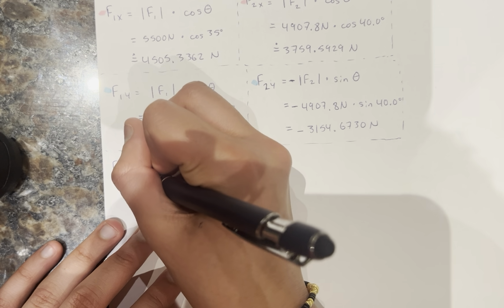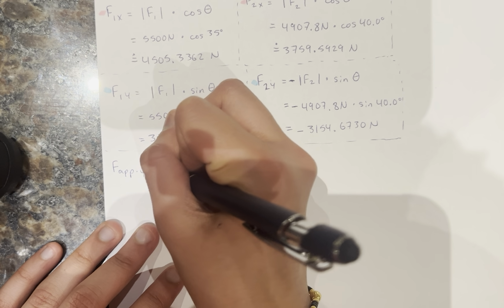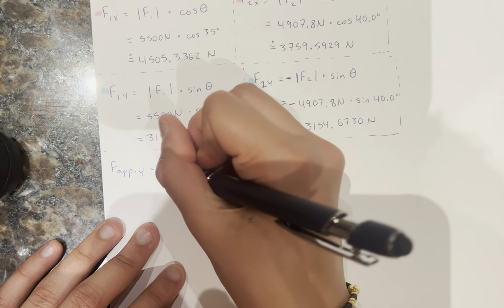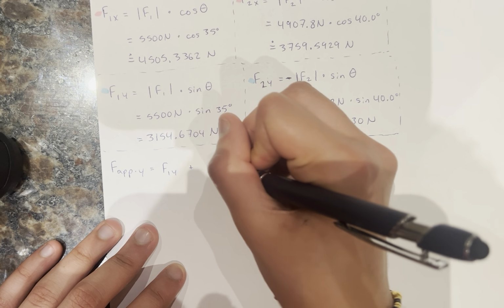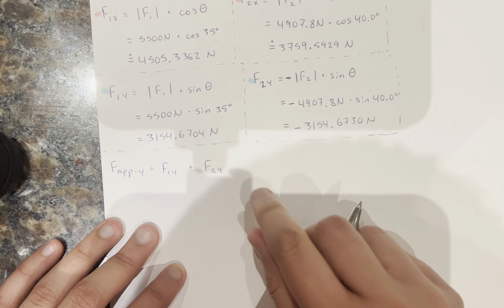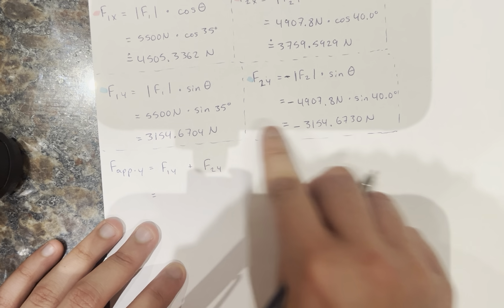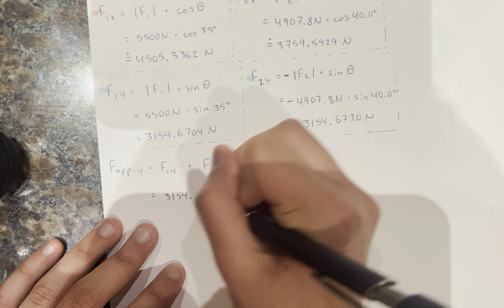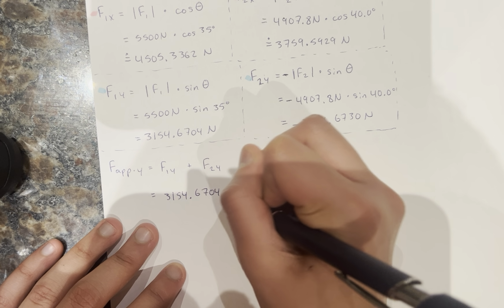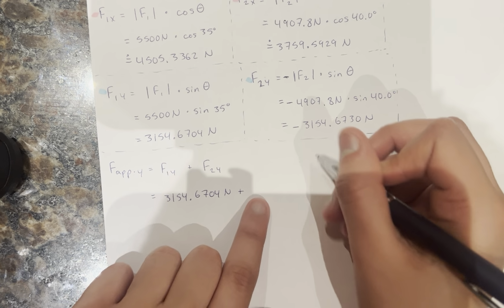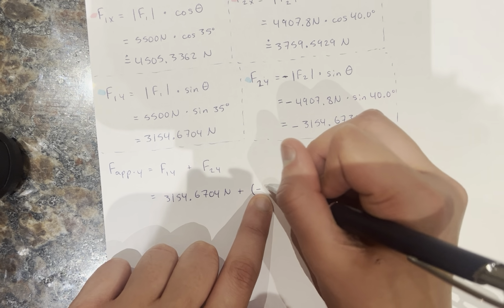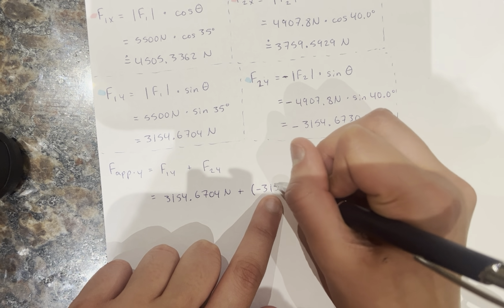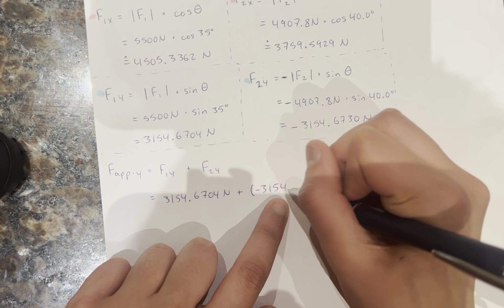So the F applied in the y direction is going to be F1y plus F2y. So we just sub in our values that we've already solved for up here. Plus a negative value, so we have to include that as well because they're both going in opposite directions.